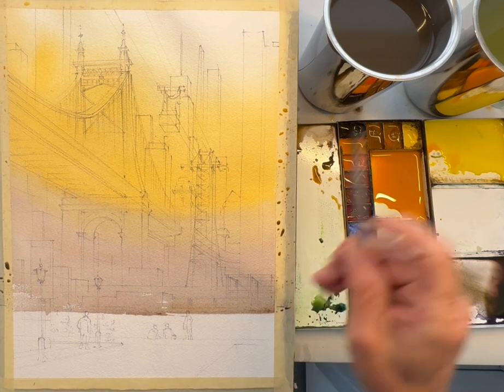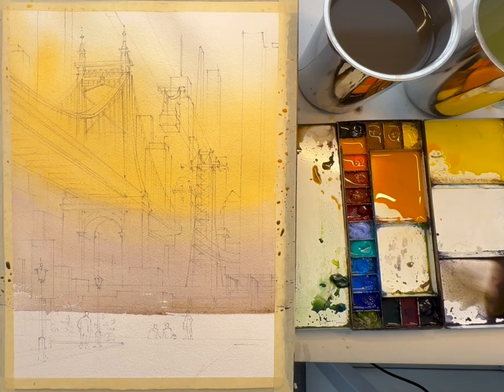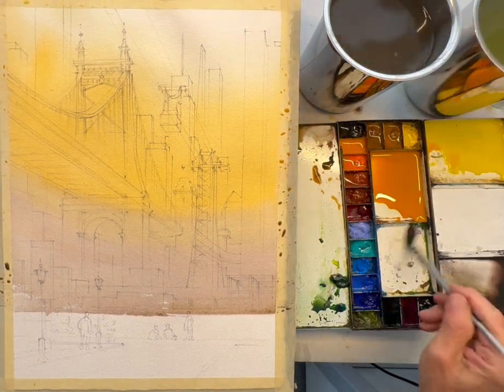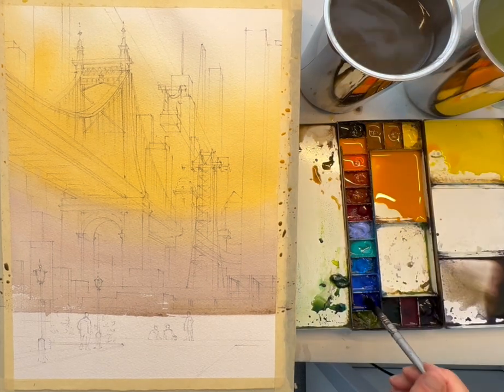I rarely work, actually I never work with my board just fixed in one spot, and absolutely never just flat on the table.